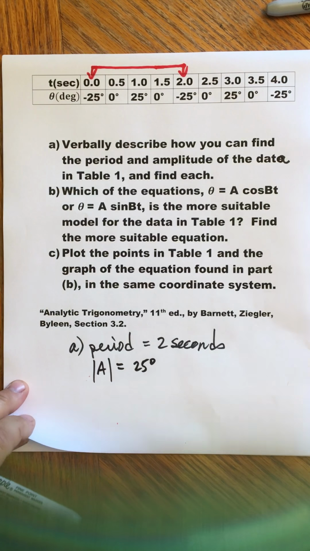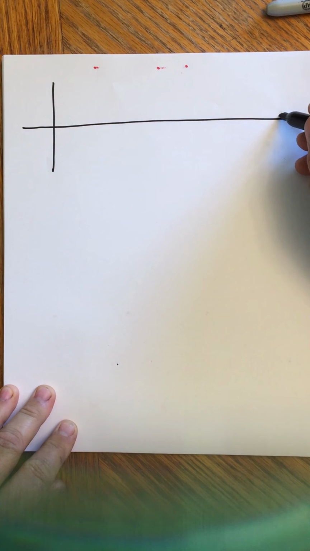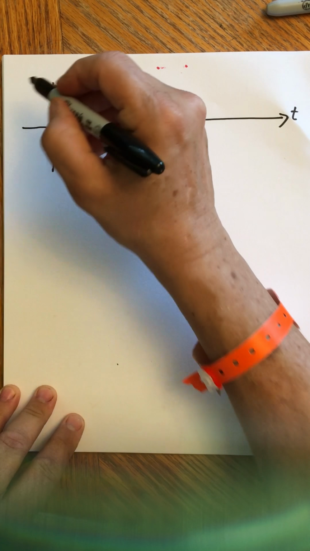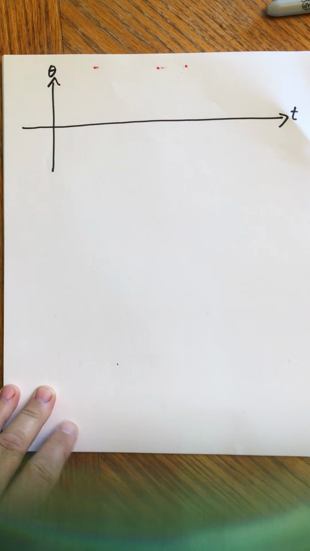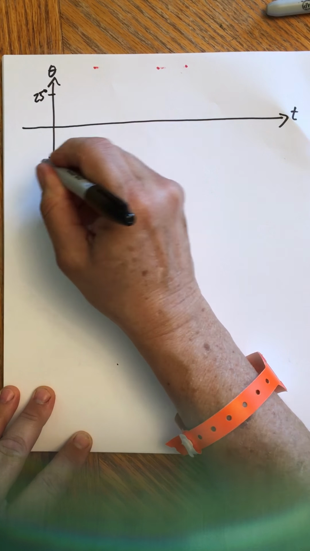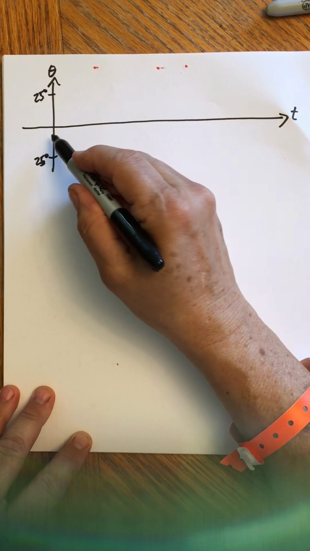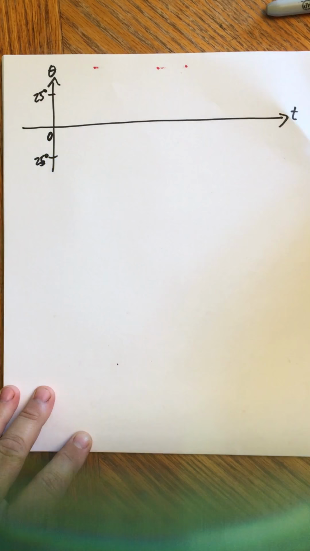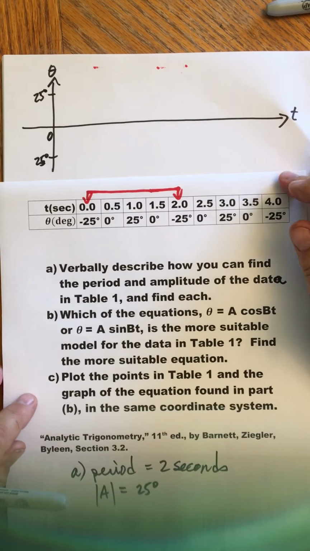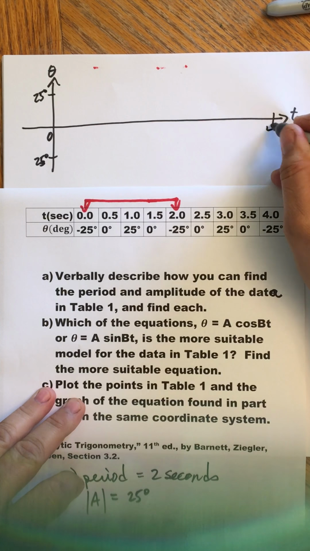Okay. Now, let's go ahead and graph this because I think it's going to give us a much better idea of what's going on. So let me go ahead and start up a graph. In my graph, I'm going to graph time, and here theta, which is a little bit unusual. We're going to go from negative 25 degrees to positive 25 degrees, and we're going to start here at 0, and our data values go all the way to 4. So let me go ahead and give us our 4.